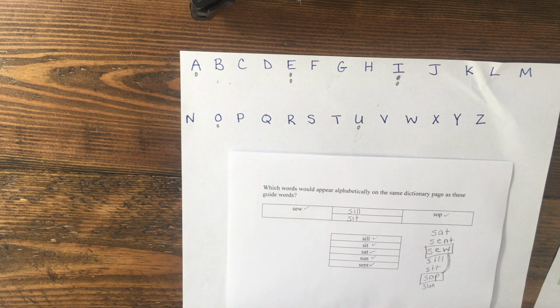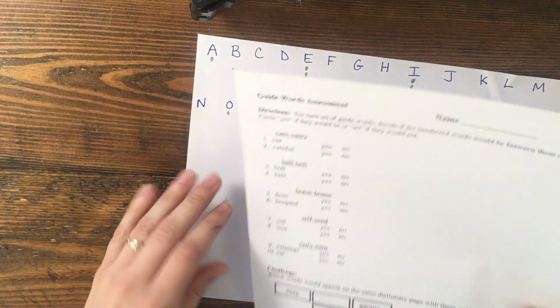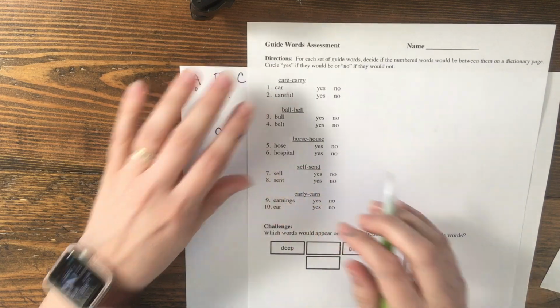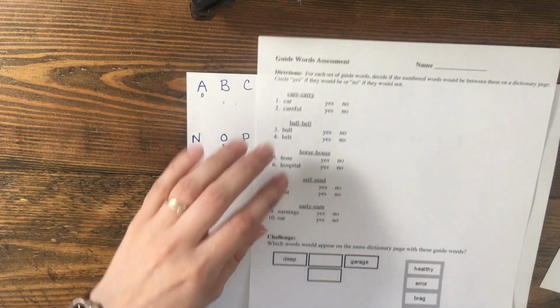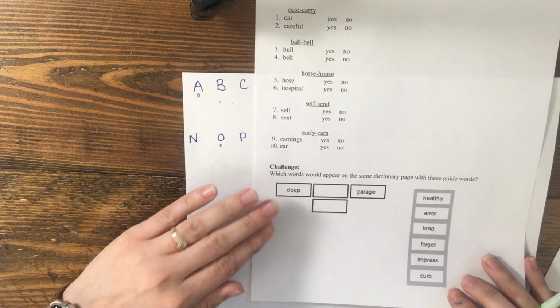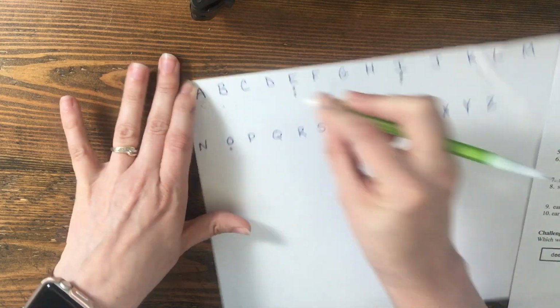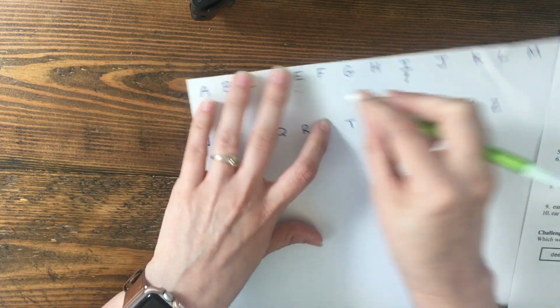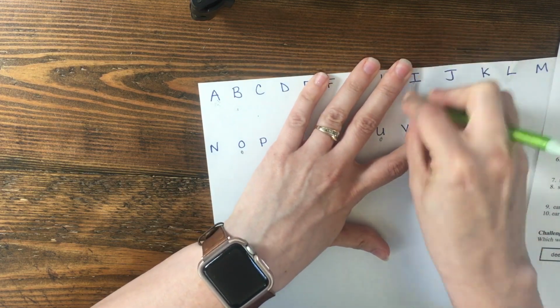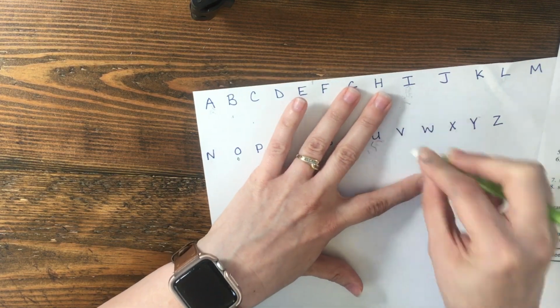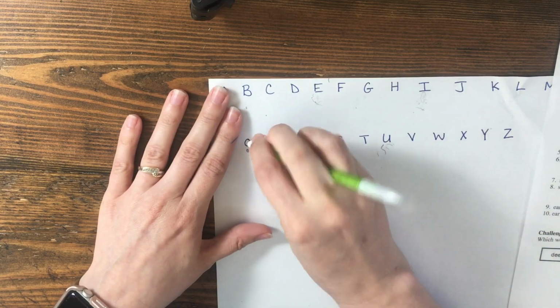Okay. I am posting a worksheet that you can do. The first 10 are a little bit easier, and then I'm going to give you a challenge one, which is like the one that I've done just now. So I'm going to erase my dots and I'm going to do number 1 and 2 with you, and then you can do 3 through 10.